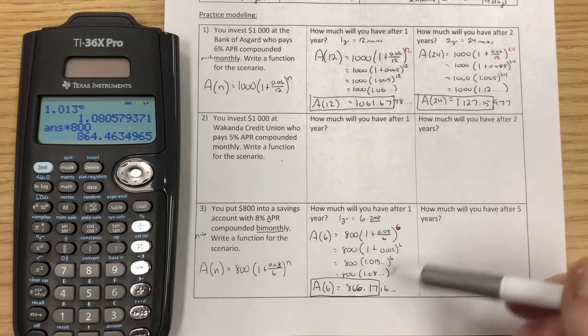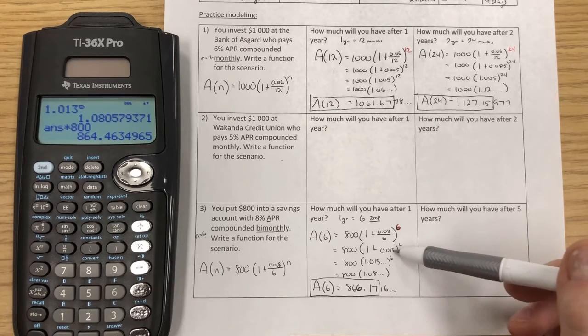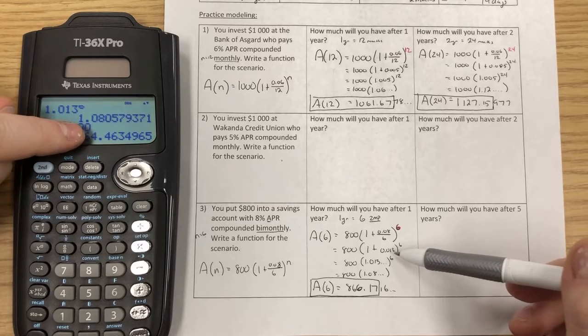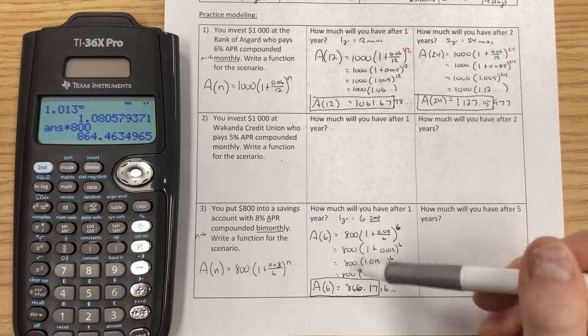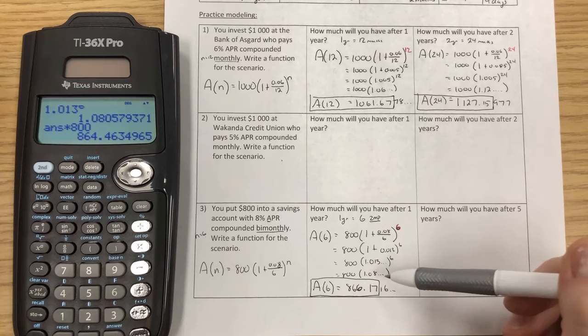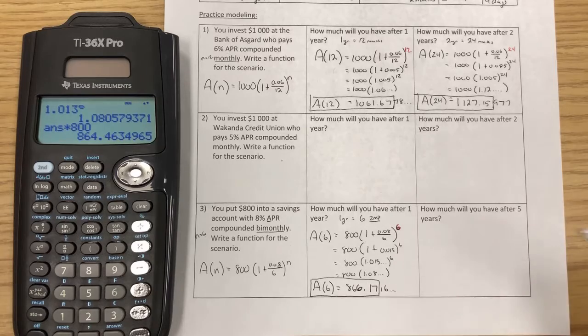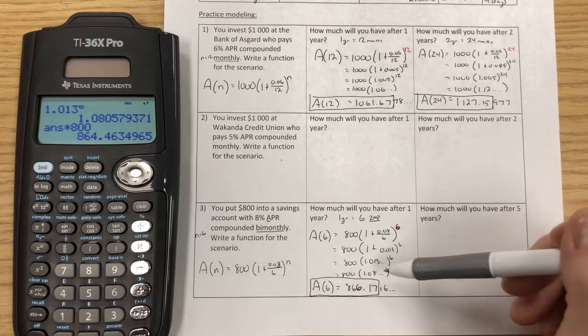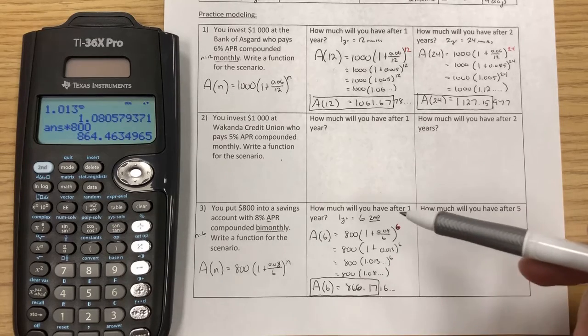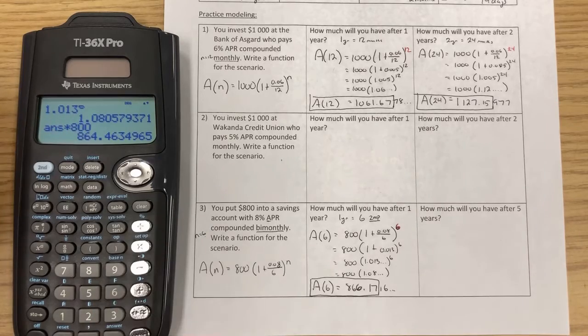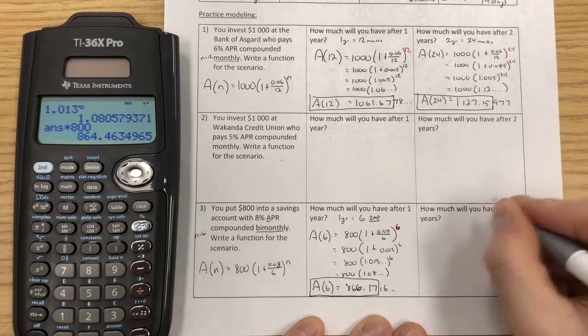So in this case, even after a year, by rounding to 3 decimal places, I'm off by almost $2. So you can imagine with as little as $800, that's a $2 difference. Not that 800 is little. If I got $800 in the mail today, I'd be very happy. But that's a $2 difference with that small of a value. Think if you're a large corporation with millions or billions or trillions in the bank, you're going to want to keep those decimals in there because that's a large value that you're going to be left out on. So let's take a look at the next one.